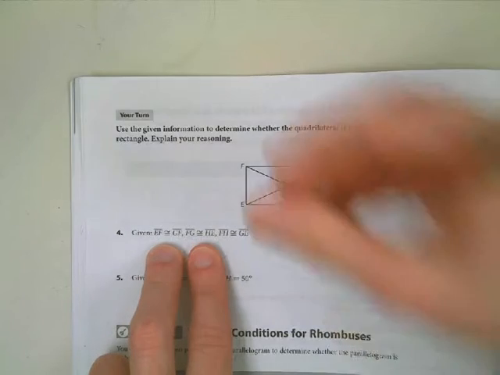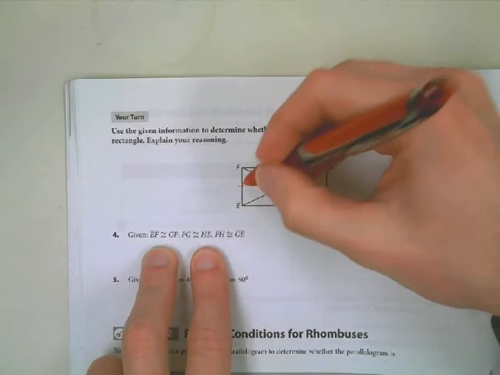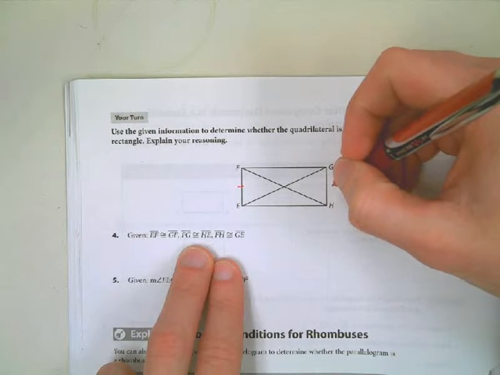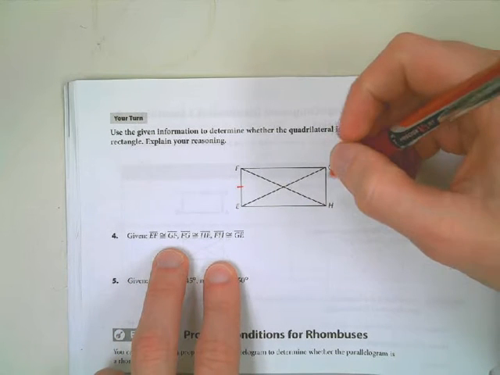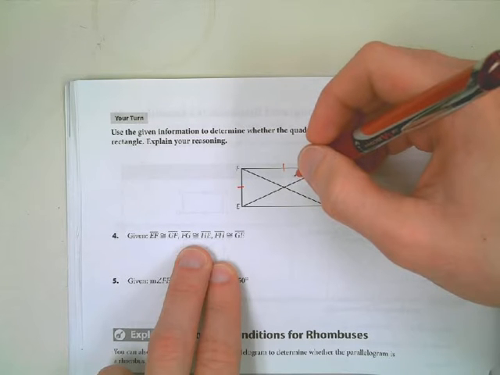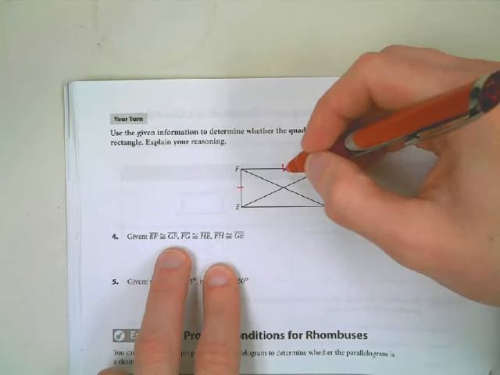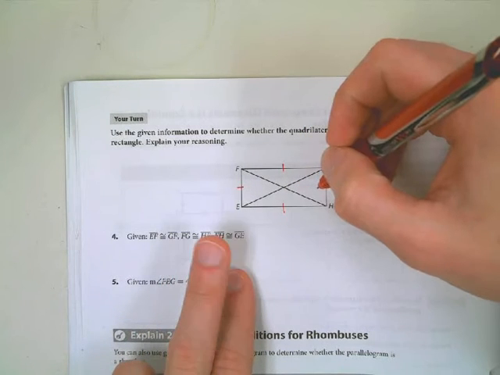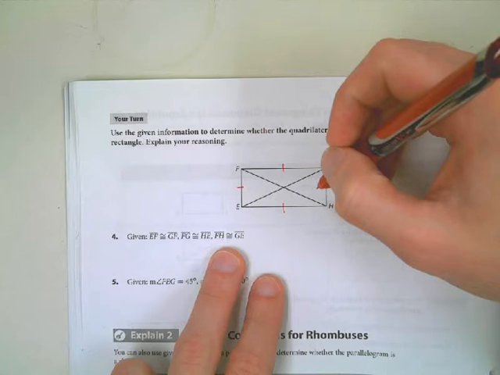FE is congruent to GF, and FG is congruent to HE, and FH is congruent to GE.